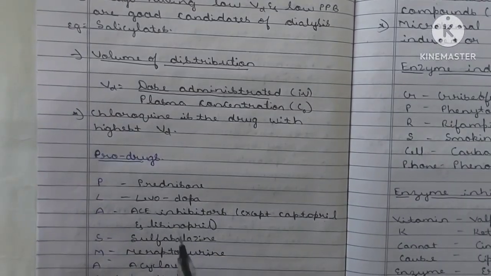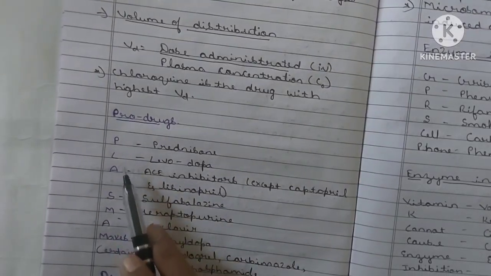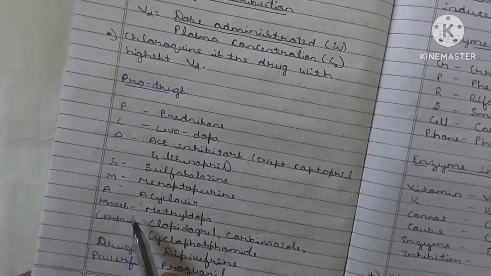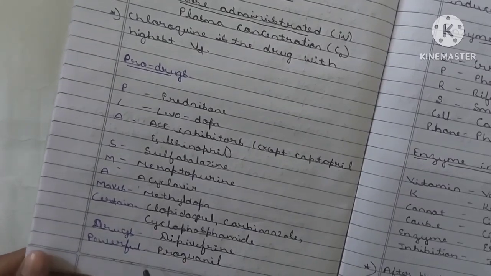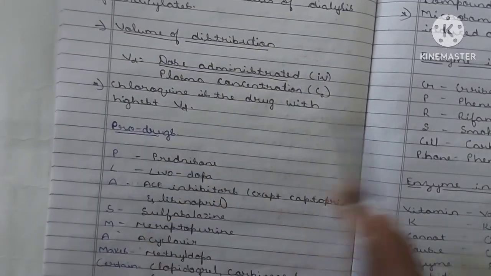Some of the prodrugs are discussed here. See, plasma makes certain drugs powerful. Prodrugs. Now what are these prodrugs? We will discuss here.